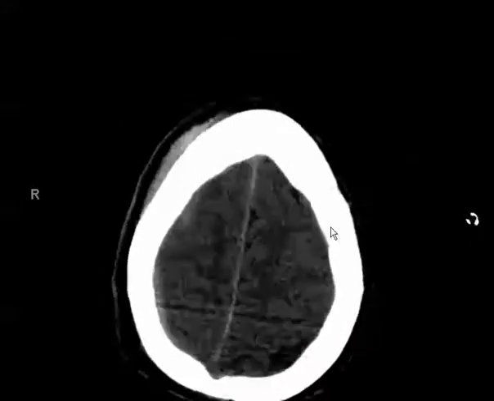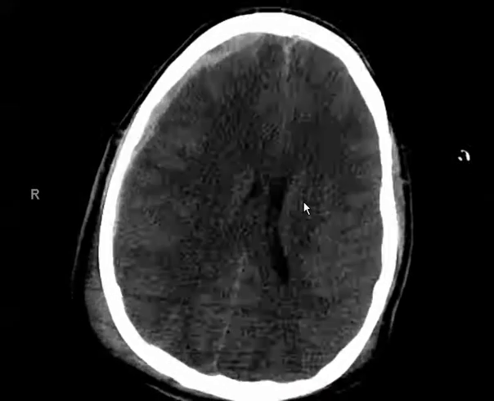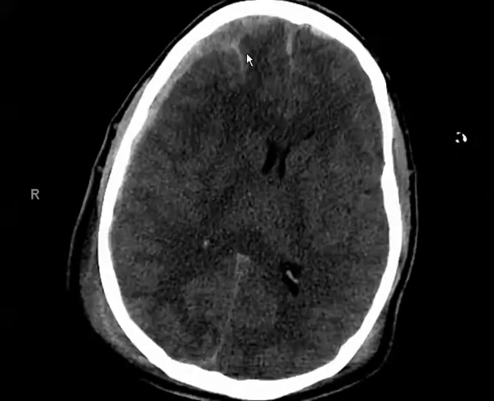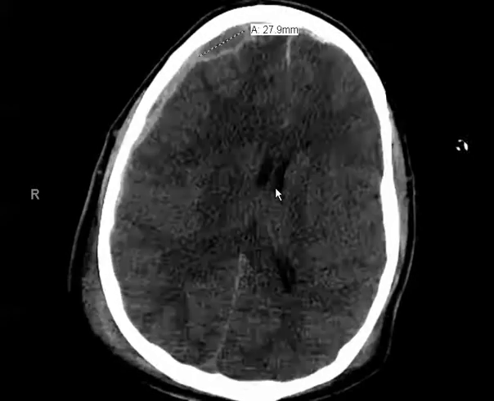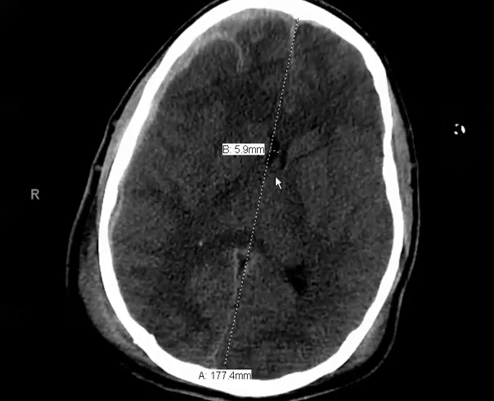This case also highlights the appearance of subarachnoid hemorrhage with hyperdensity seen within, or insinuating within, the sulci here. We also have right to left midline shift or subfalcine herniation with 6 millimeters of leftward shift present.